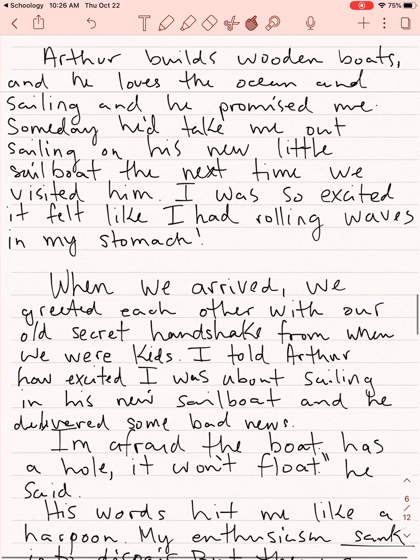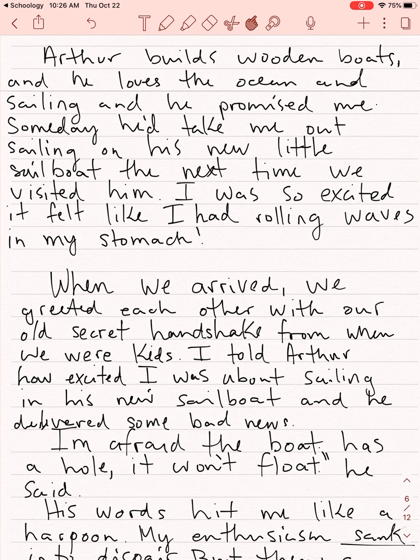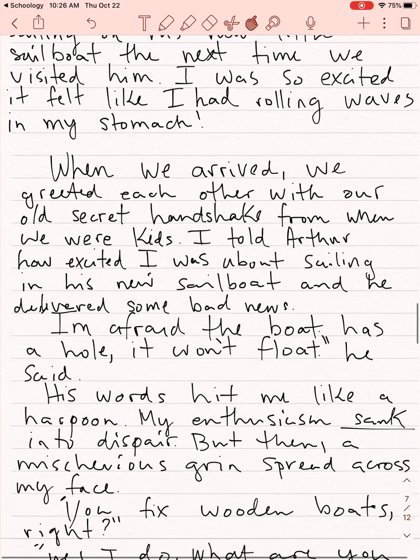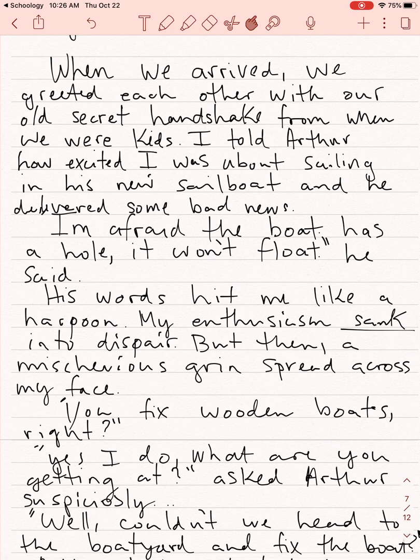So Arthur builds wooden boats, and he loves the ocean and sailing, and he promised me someday he'd take me out sailing on his new little sailboat the next time we visited him. I was so excited it felt like I had rolling waves in my stomach. When we arrived, we greeted each other with our old secret handshake from when we were kids. I told Arthur how excited I was about sailing in his new sailboat, and he delivered some bad news. "I'm afraid the boat has a hole.